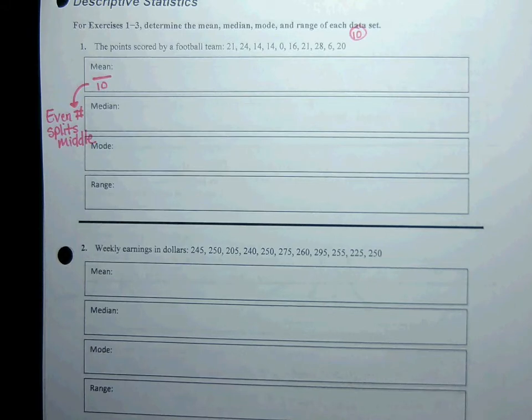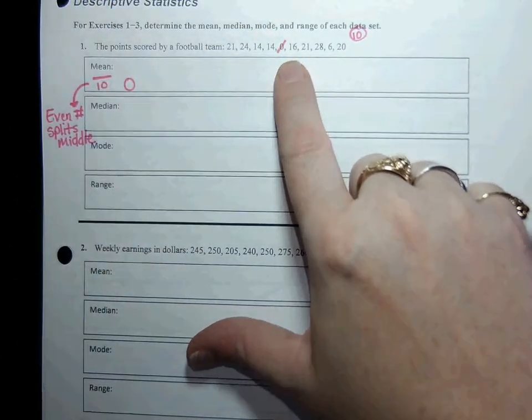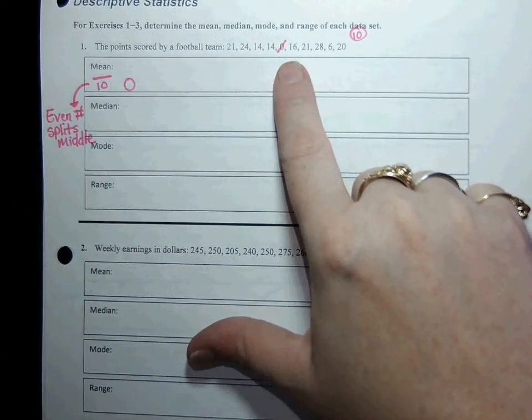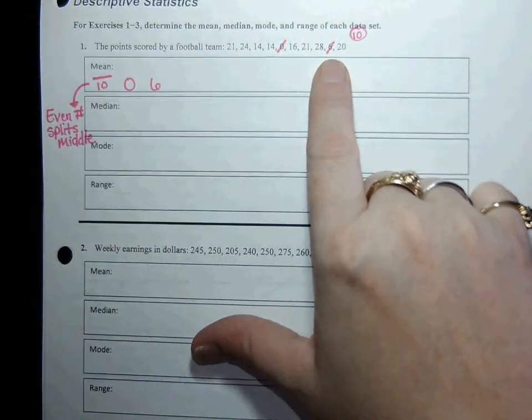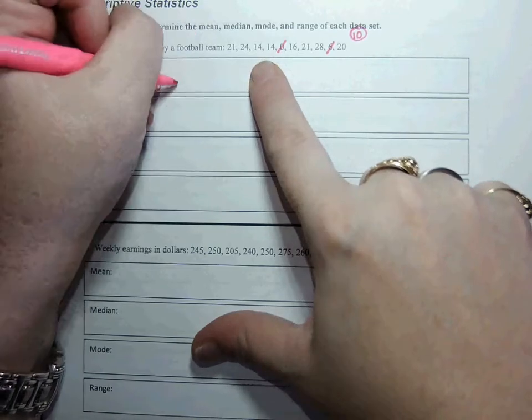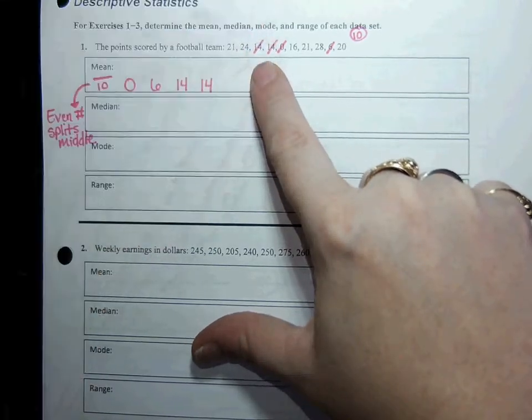Okay, if we're going to order these least to greatest, what's my least? 0. Now what? 6. Okay, next. How many times? 2 times. Okay, next.